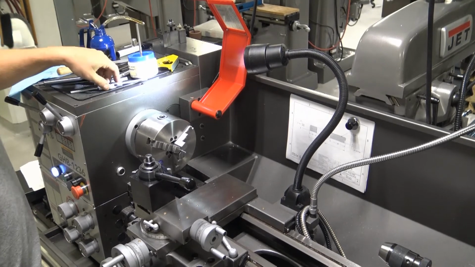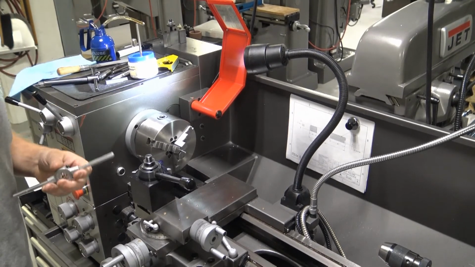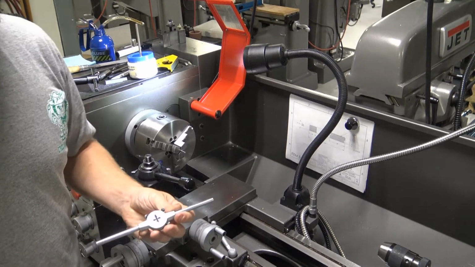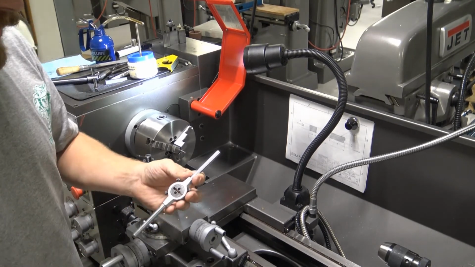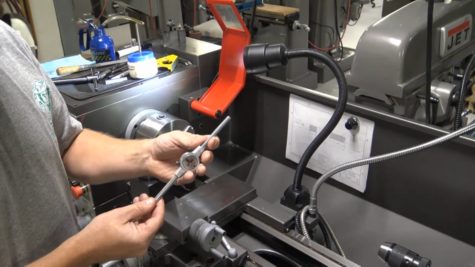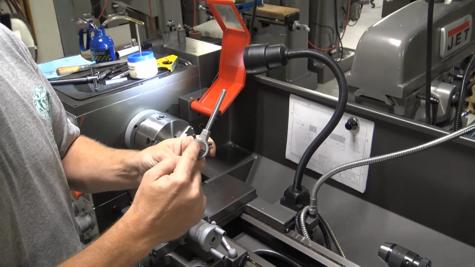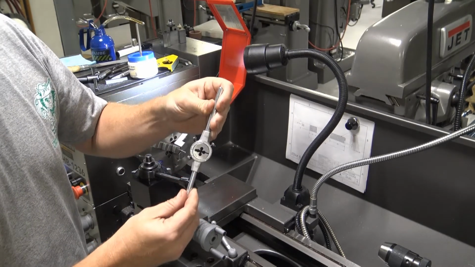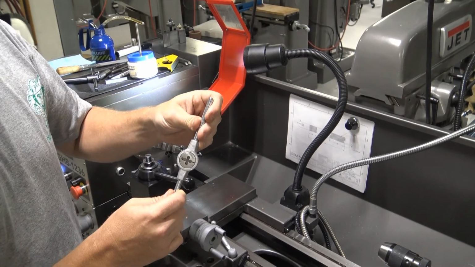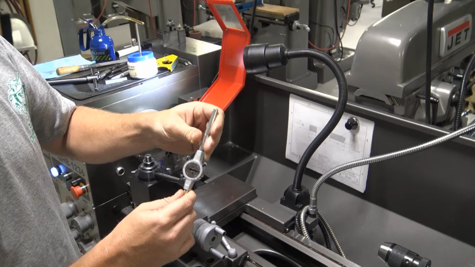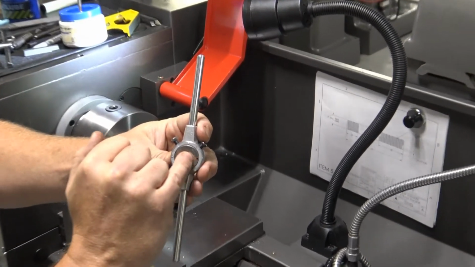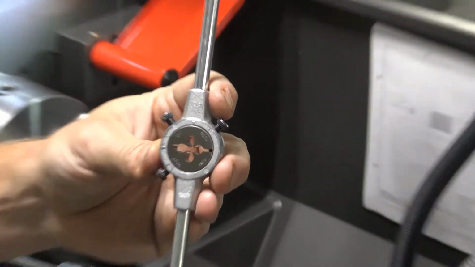All right. There are several ways to make threads on a lathe, but the way we're going to do it today is by using a die. All right. This is a die. Actually, just the center part is considered the die. All this out here is considered the die handle. It's what is needed to hold on to the die. All right. It may be difficult to see, but inside here, there's little teeth.